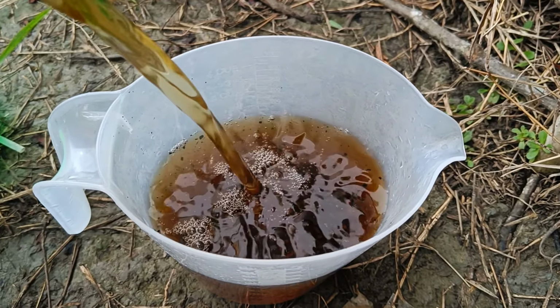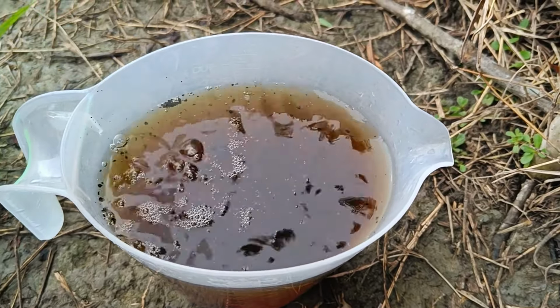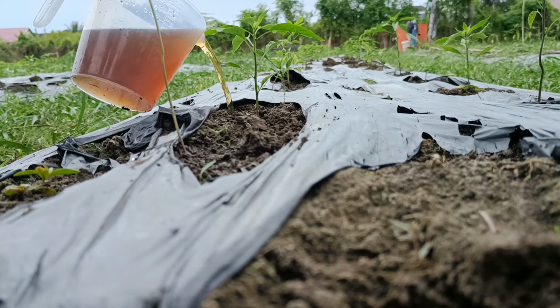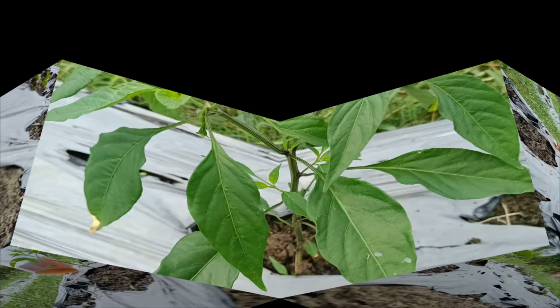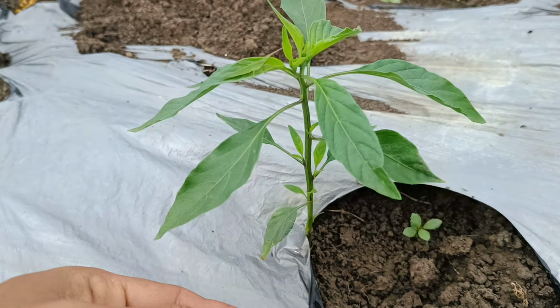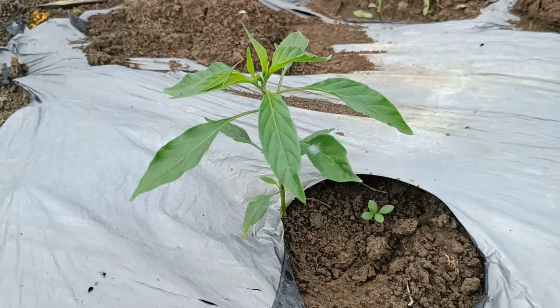Homemade organic fertilizer for plants can be done in various ways, utilizing natural ingredients that are easy to obtain. Some examples are compost from organic waste, liquid fertilizer from rabbit urine or coconut water, and fertilizer from coffee grounds or eggshells.